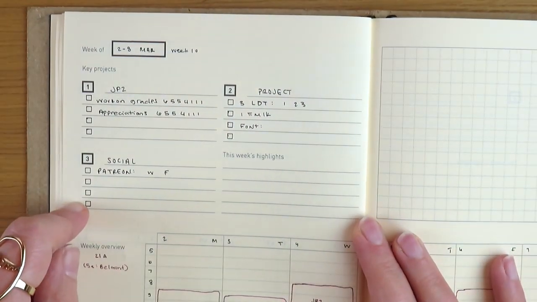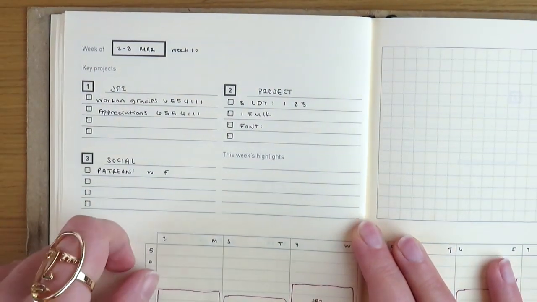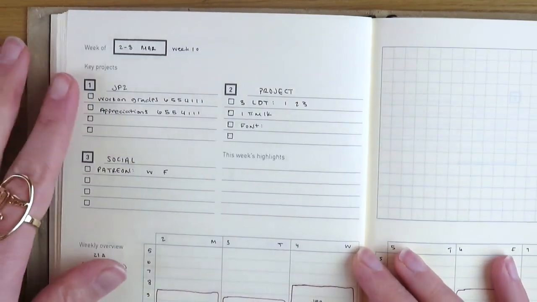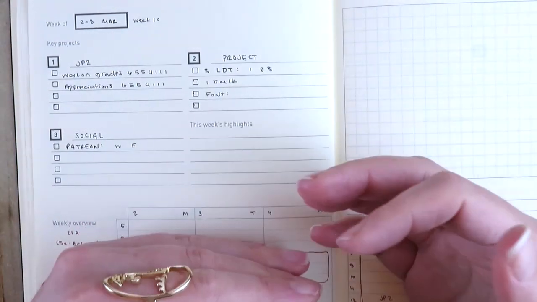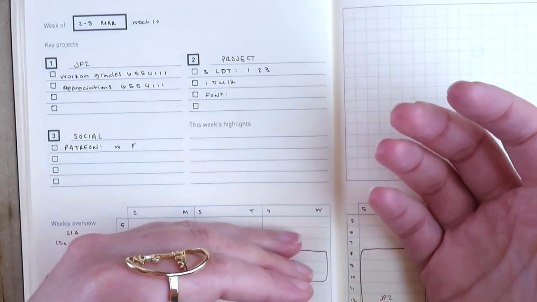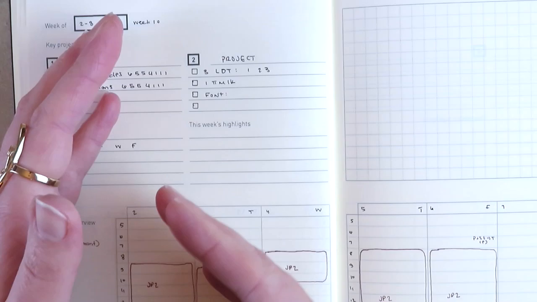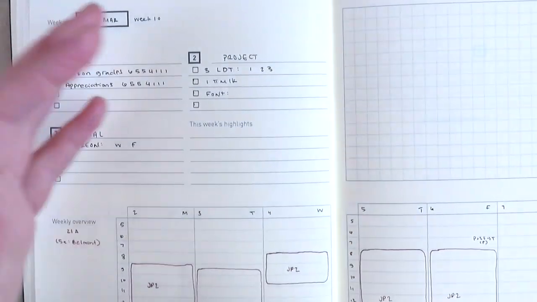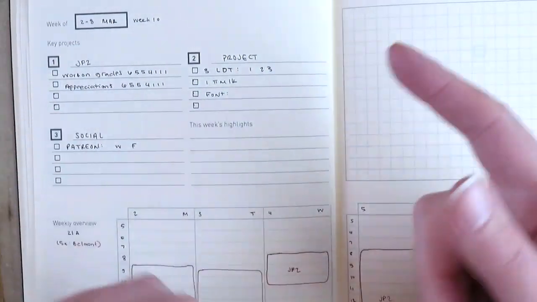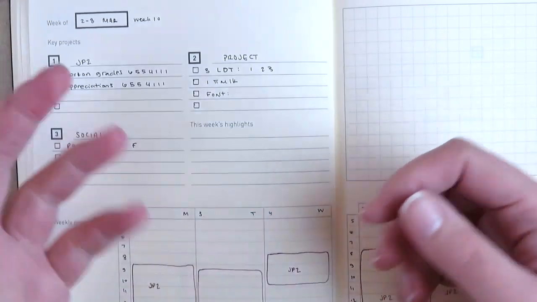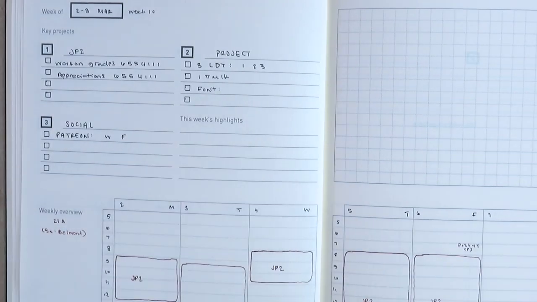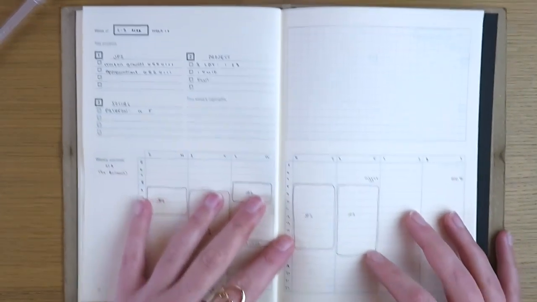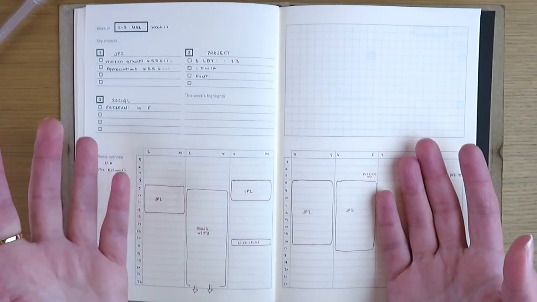I start filling in and blocking out, okay, I think this is gonna take an hour, I think this is gonna take 2 hours, and that is how I kind of fill in my week. Now, it's always subject to change, but that at least gives me an idea of what I'd like to get done. And then as the week progresses, I will shuffle things around and move things to different days if I realize I don't have the time or the energy to do it on that day. But that just kind of helps me stay on track a little bit more. So yeah. That is how I pre-plan my week.